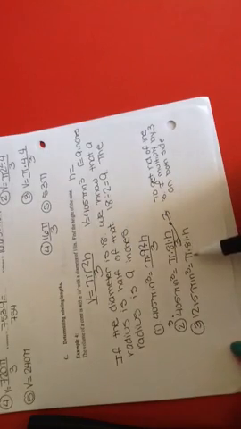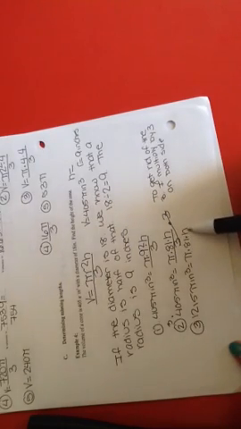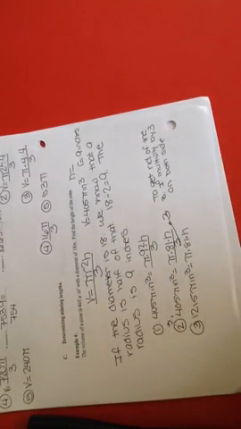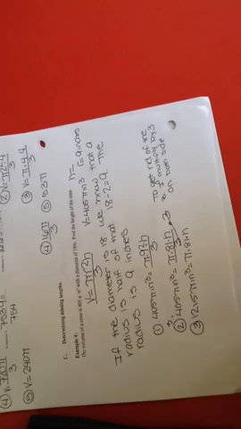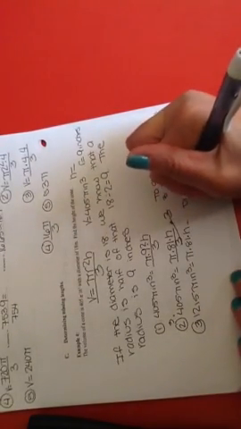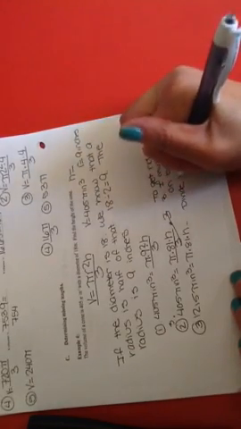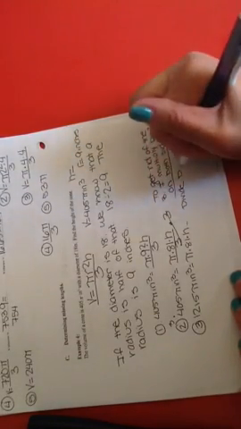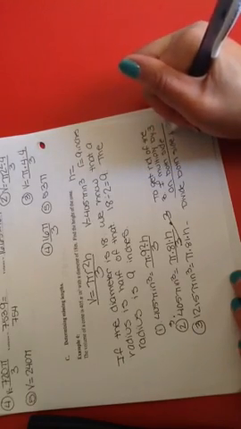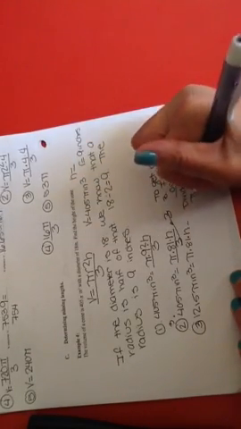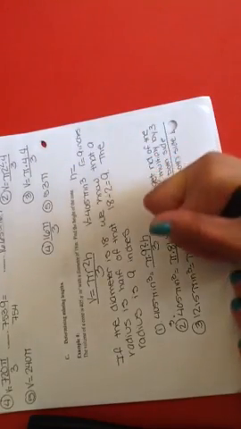Now, when I look at this, I have pi times 81 times h. The opposite of multiplying is dividing. So I'm going to move everything that's not the h to the other side. So I'm going to divide both sides, put a little line here so you can see, by the pi and 81.